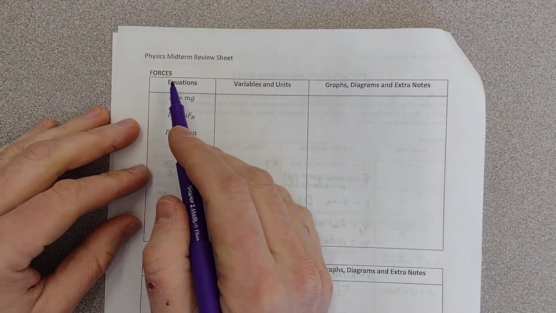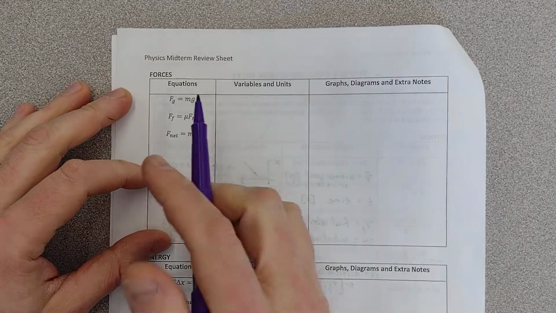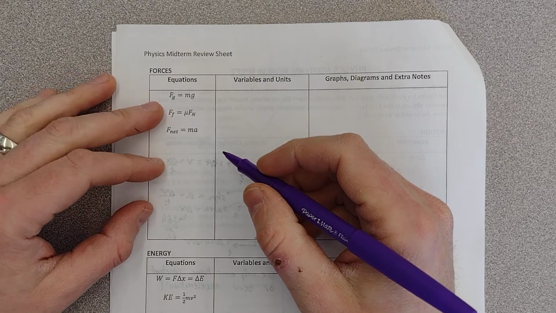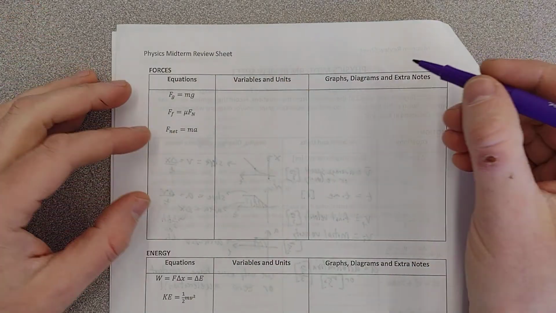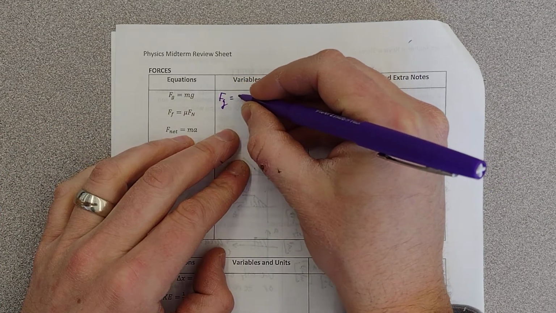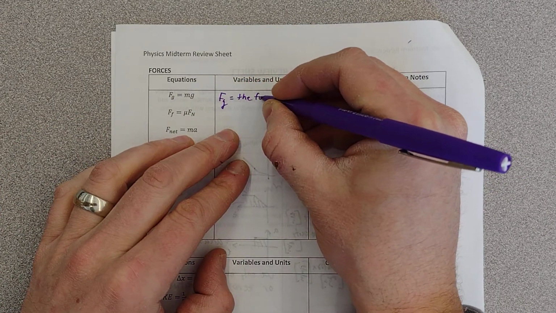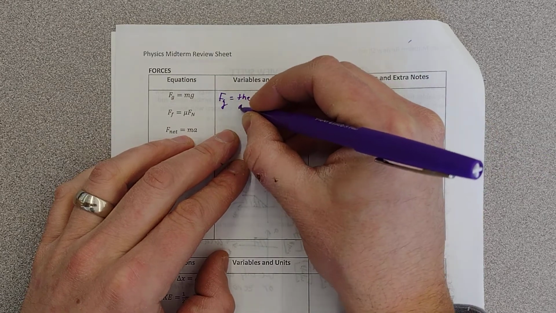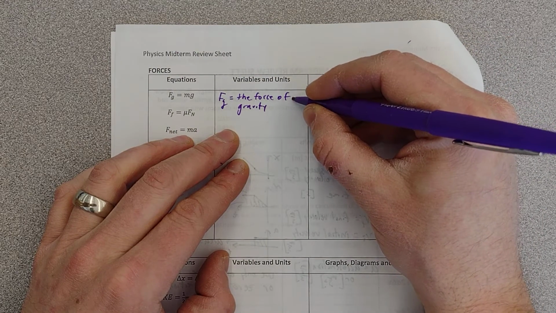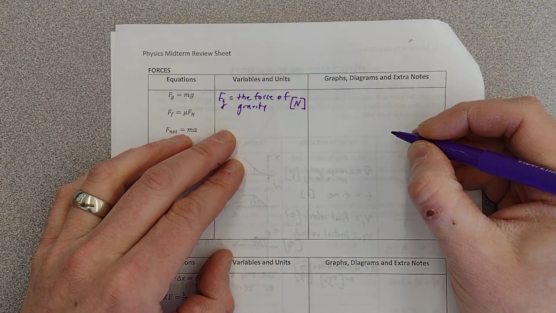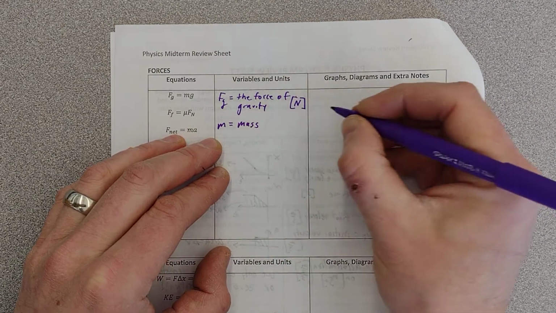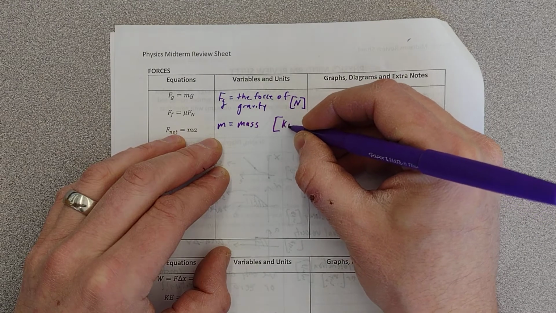We move on to the force part of our midterm review here. So we started this unit talking about gravity, basically, right? Fg equals mg. So Fg is the force of gravity. All right, and the units of that are newtons. M, lowercase m, represents mass. The units of that are kilograms.